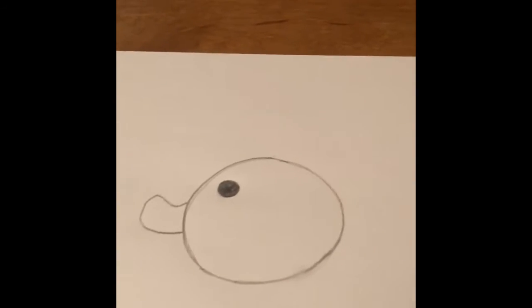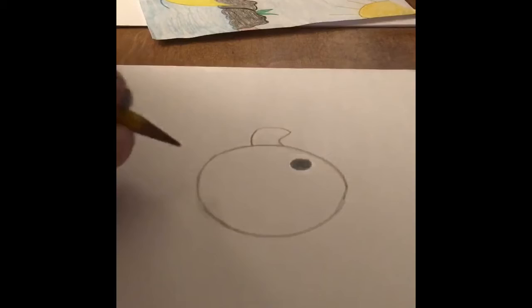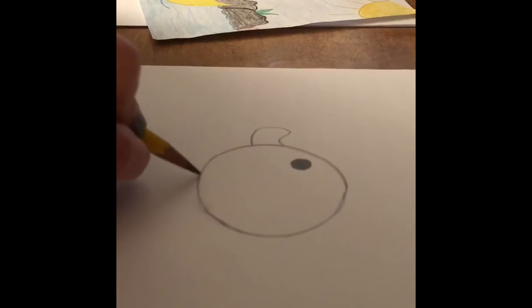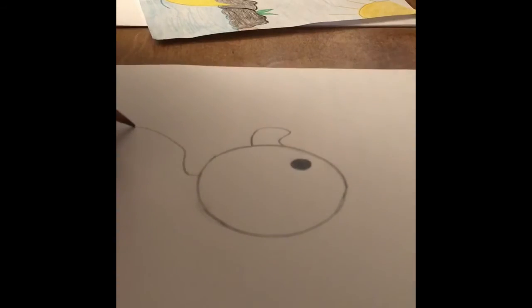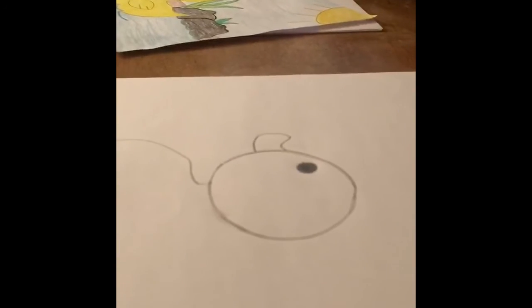The next step is his body. When we draw the body, we're going to start about in the middle of the bottom of your circle for his head. We're going to make a little neck. We're going to come down and give him kind of a big chest. Something similar to that. Our next step will be his back and his tail.